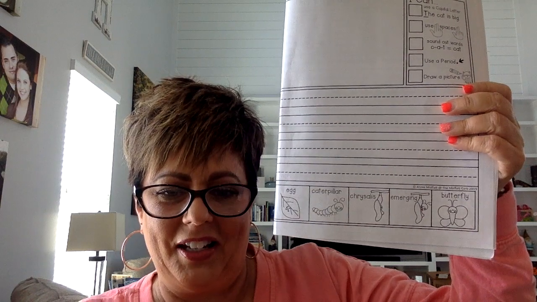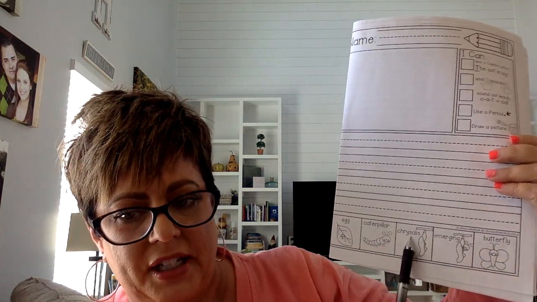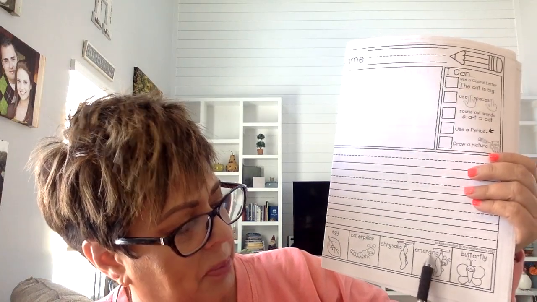Okay. Ooh, we get to write about butterflies on this page. So the first word is egg. This is a butterfly egg. The second word is caterpillar. The third word is chrysalis. The fourth word is emerging. And the last word is butterfly.